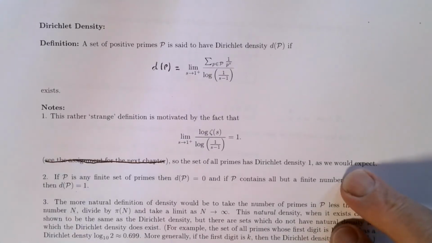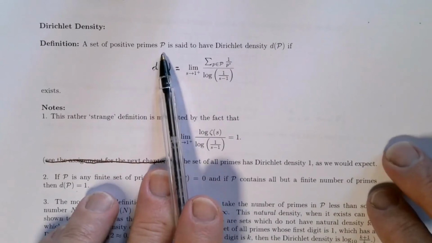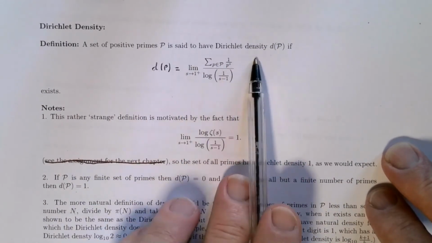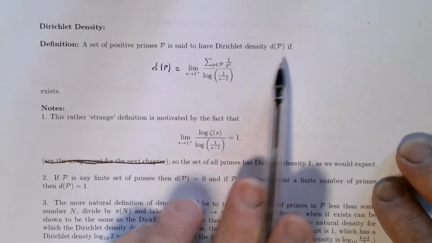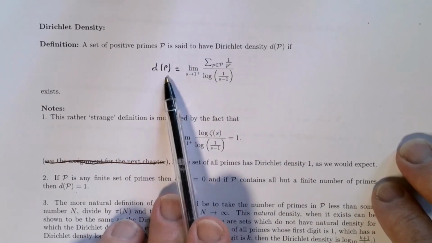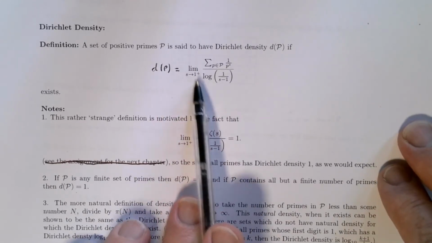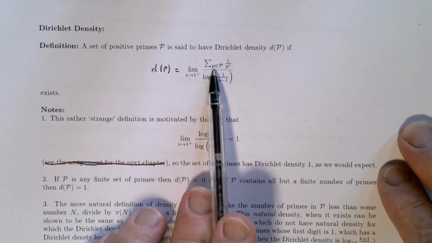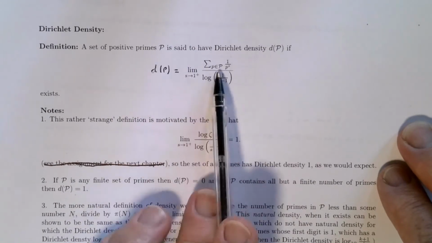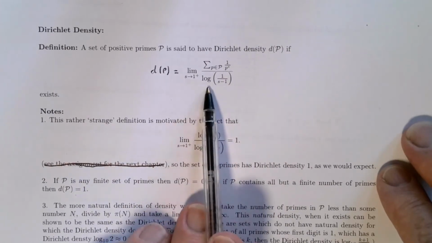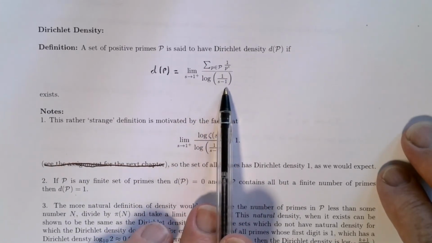So we take a set of positive primes P. Generally this will be an infinite set, and it's said to have Dirichlet density dp if this limit, which we're going to call dp if it exists, as s goes to 1 from above, of the sum over all the primes in this particular set P of 1 over p to the s, divided by the log of 1 over s minus 1, exists. If that limit exists, then we call that the Dirichlet density of the set P.